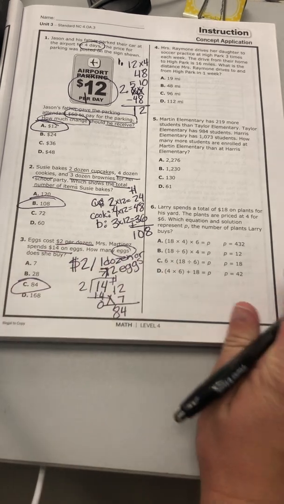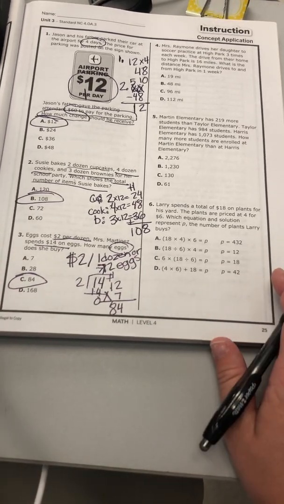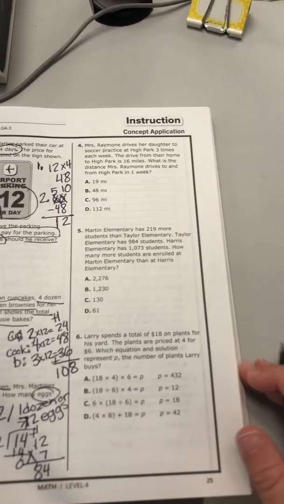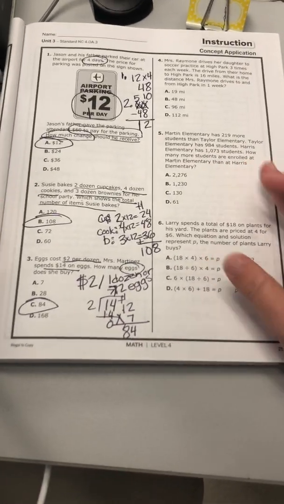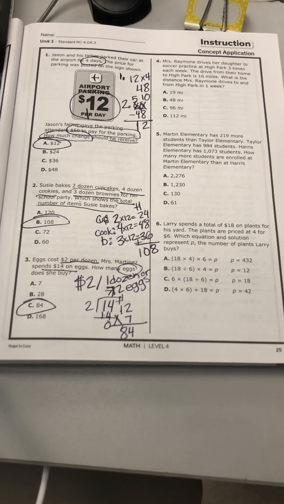84 eggs total. Does she really need 84 eggs? Maybe she's a baker. Maybe Corona's going on there and she can't go back to the store. Maybe there's a shortage of eggs. Maybe she's gonna make a huge cake. Biggest cake in the world.